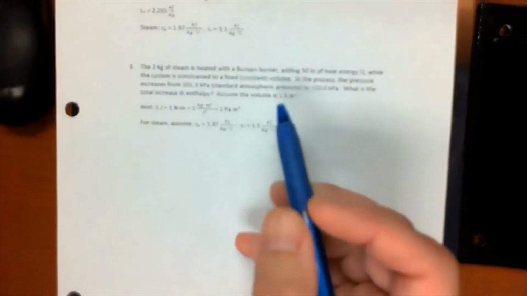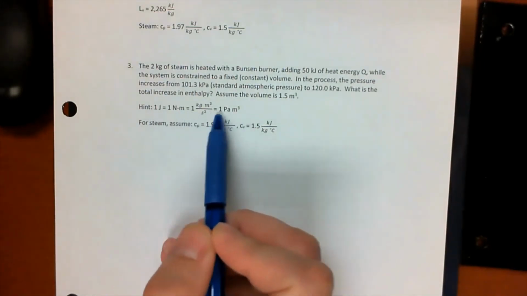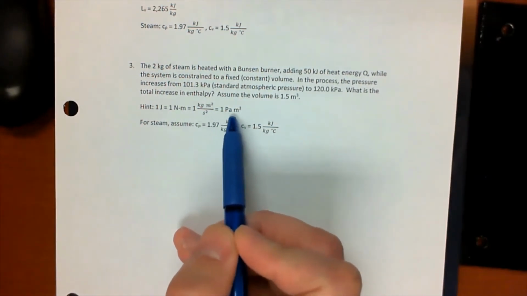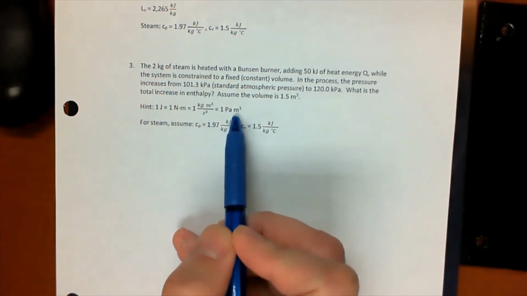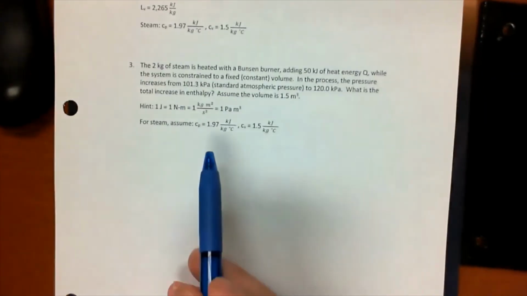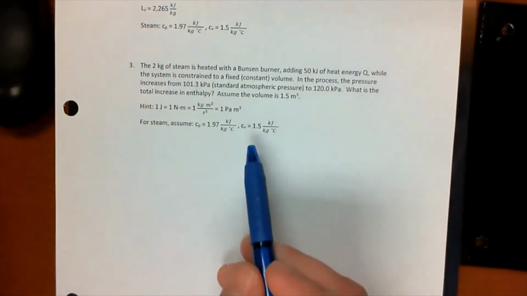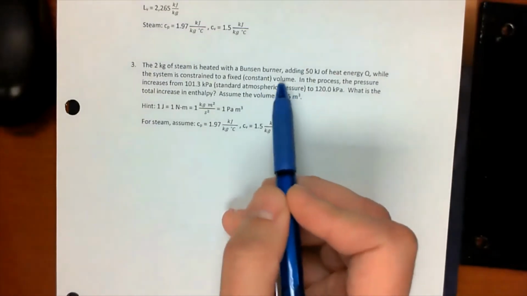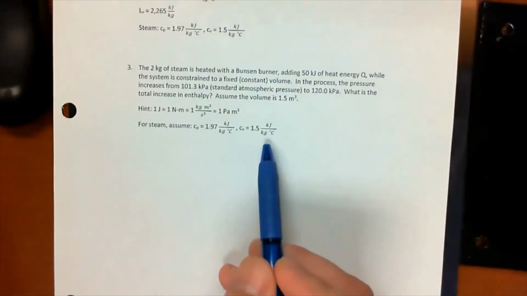And we're given the volume here. All right, and we have a few hints. We're given the definition of a joule. We have a few different definitions. This one right here might come in handy: 1 joule is equal to 1 Pascal times a meter cubed. And we have our specific heat capacities for steam. Which one are we going to use? Well, it says it's at constant volume right here, so we're going to use this one, C sub V.